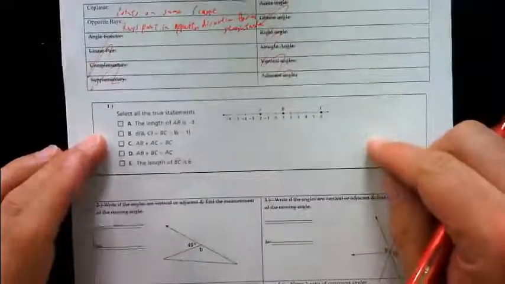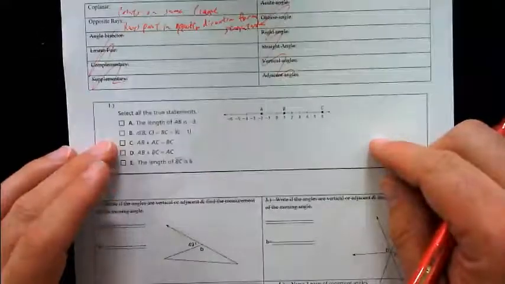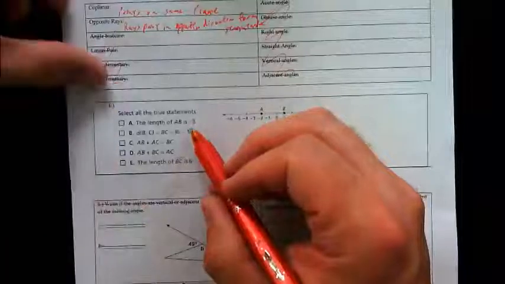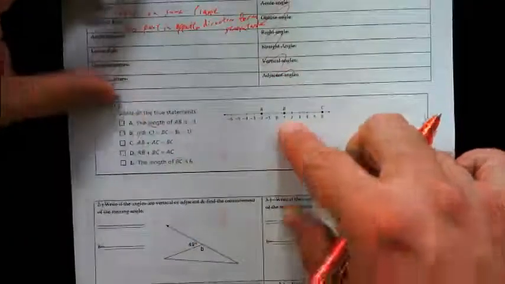On this one, select the statements that are true. So, length of AB is -3. No, that's not right. You can't have a negative length. Distance is always positive, so that's wrong. Distance from B to C, that's another way of writing distance. You do the absolute value of 6 minus 1, that would be correct.